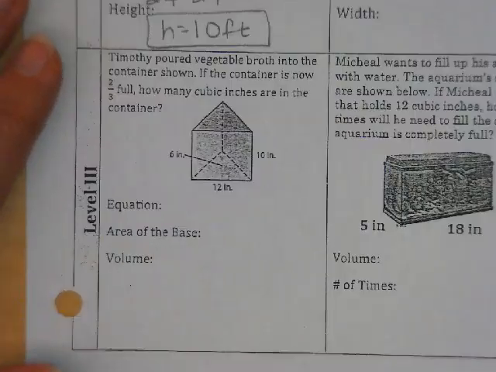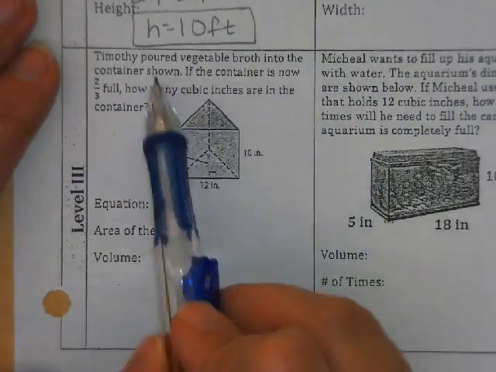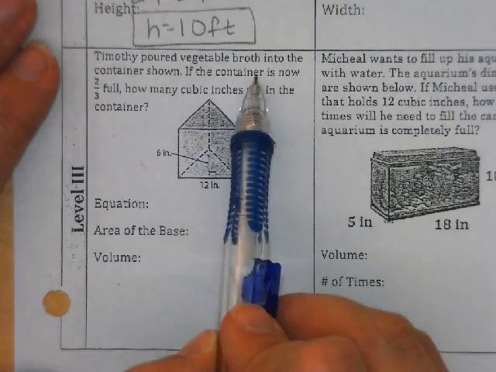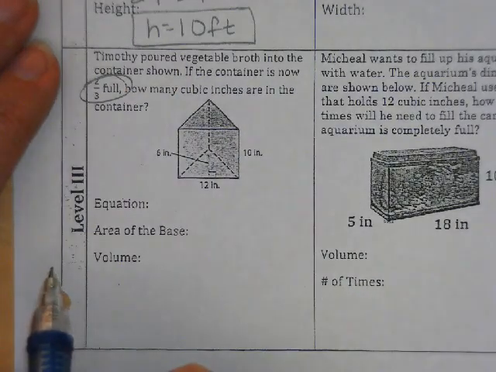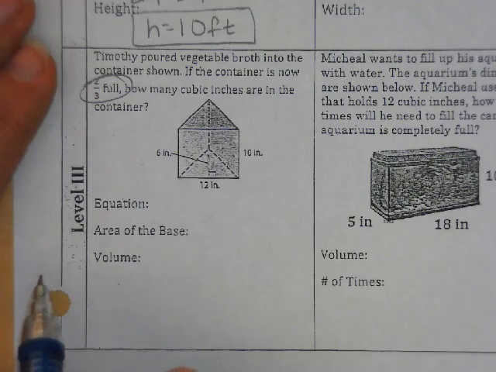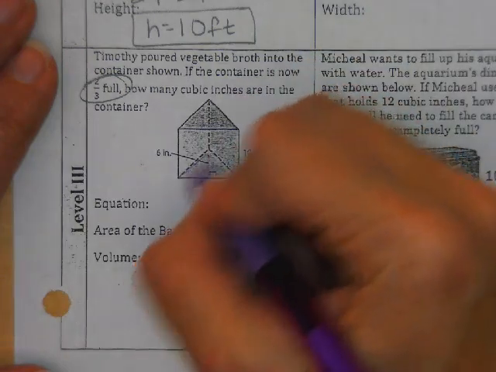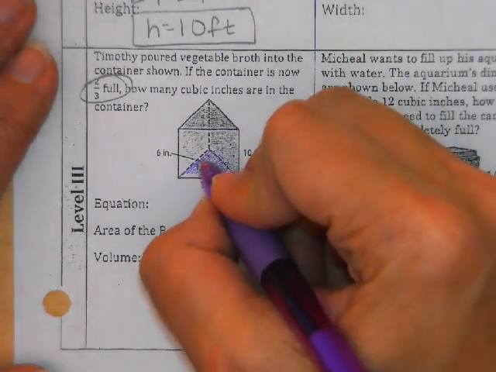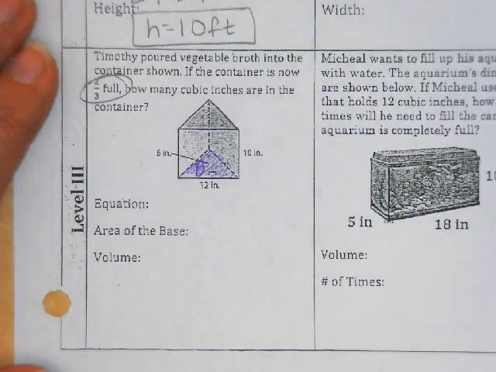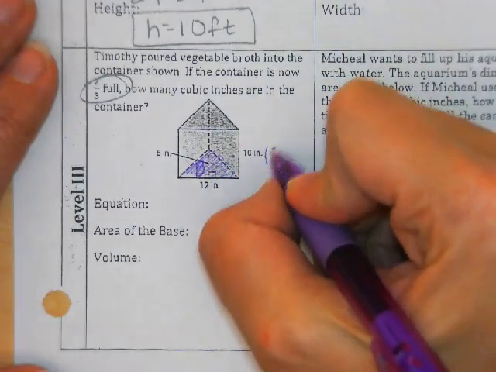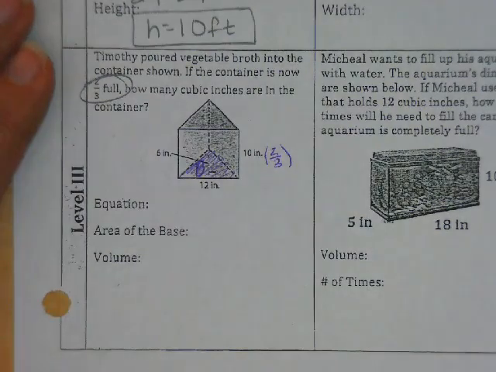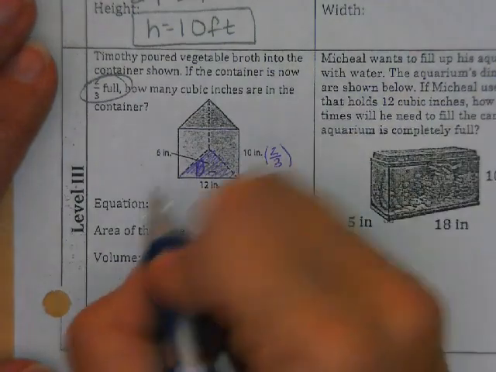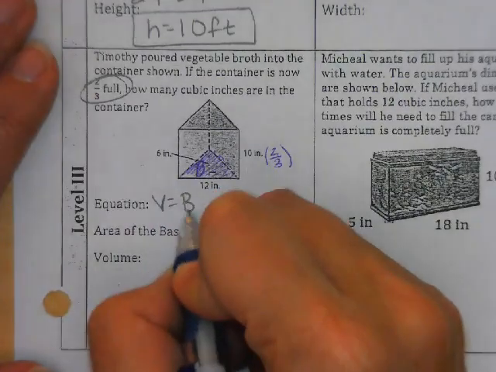All right, then this one is kind of like the one we were doing before. Tim poured vegetable broth into a container. It is now 2/3 full. How many cubic inches are in the container? So what is this changing? If it's changing, it's 2/3 full. Here's my base. Is this changing? It's changing the height. So we're going to say 10 times 2/3. It's getting bigger or smaller? Smaller. So our formula, big BH.